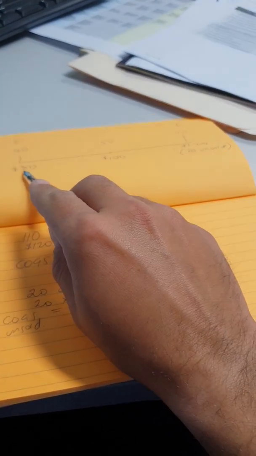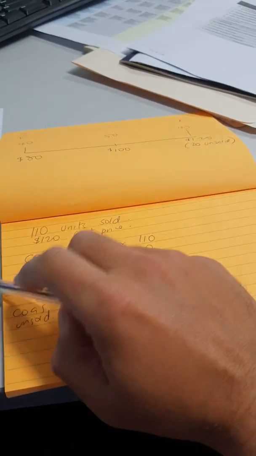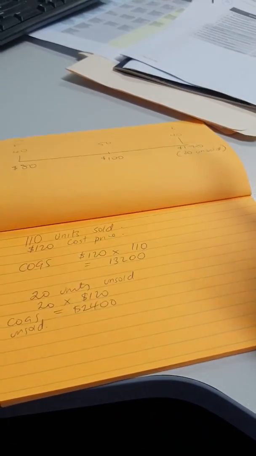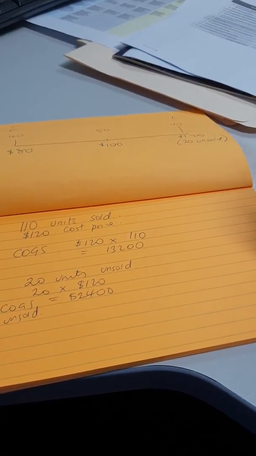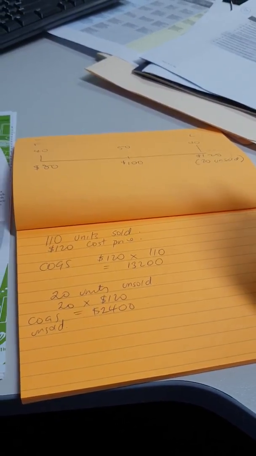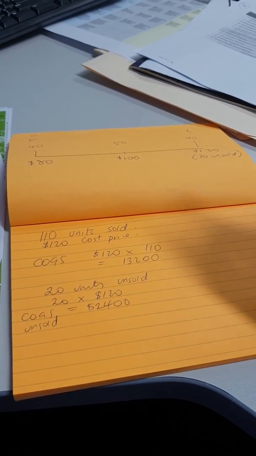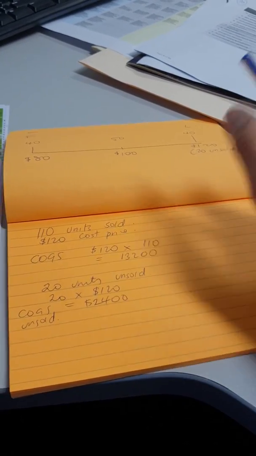The first group should be 40 times 120. The middle group is 50 times 120. The last group, you can split between your sold and unsold. So I hope that explains to you, but there is no correct answer. There's a typo on there.